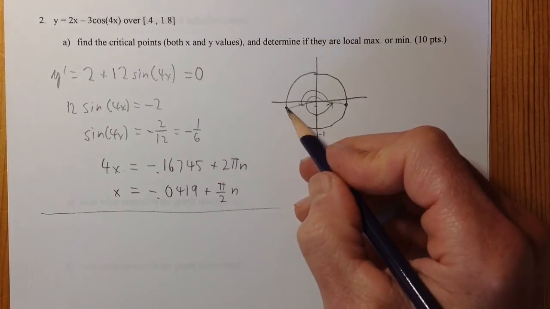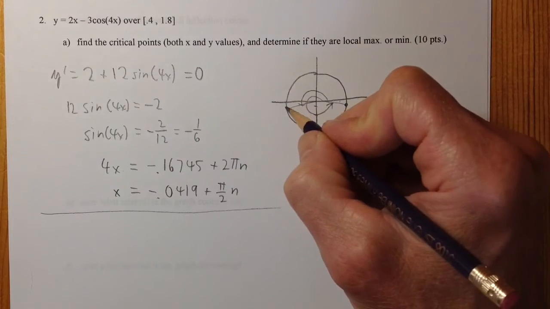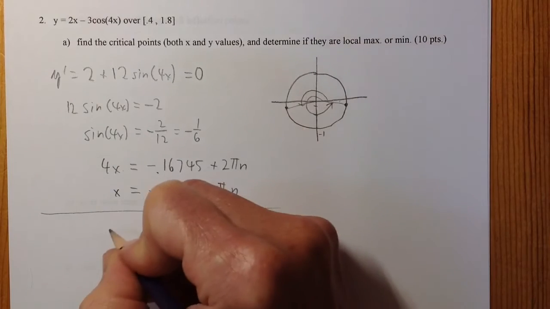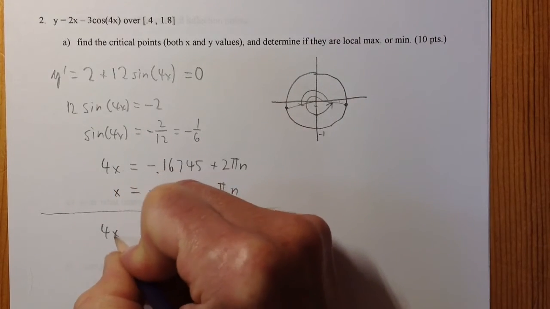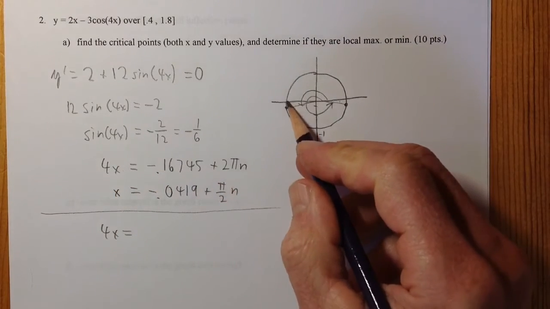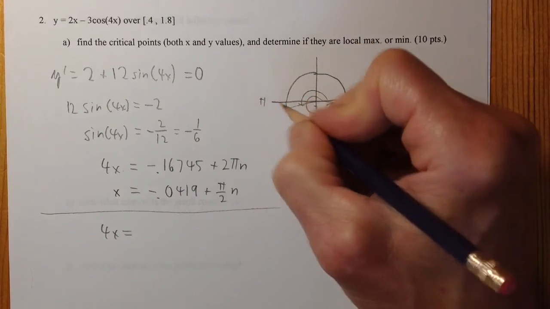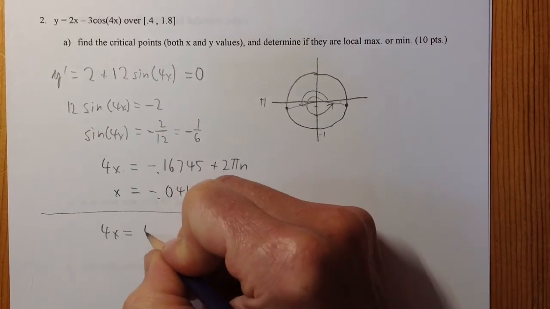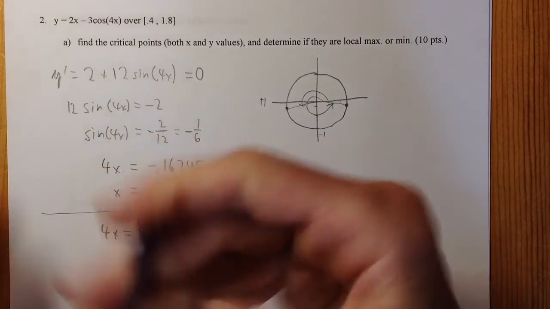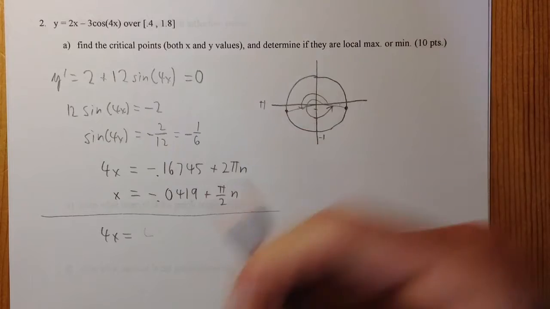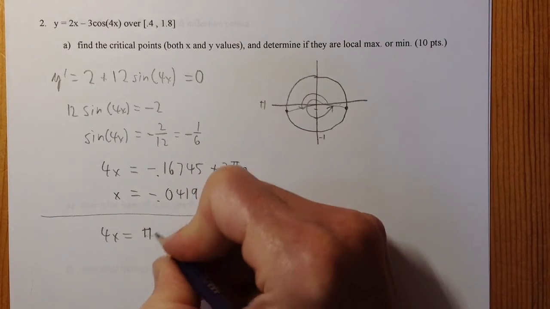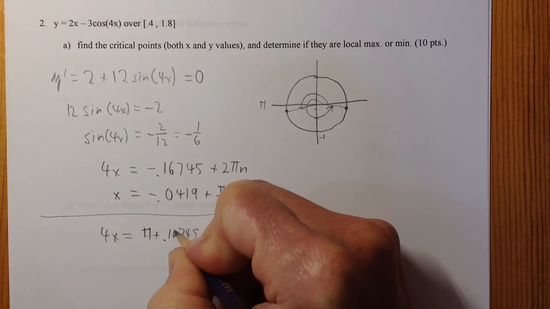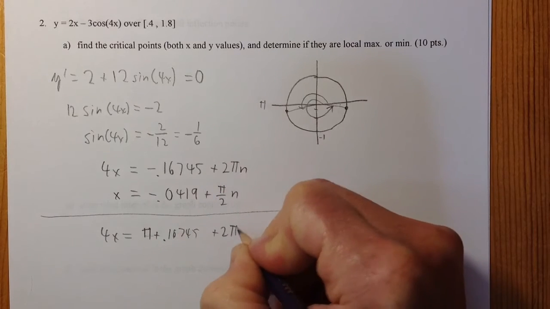The other one is this angle here, which is pi plus that. Okay, so the other solution is 4x can be pi, because this is 180 degrees, is pi plus that little bit. We know that little bit is this. So 4x is pi plus 0.16745 plus 2 pi n.